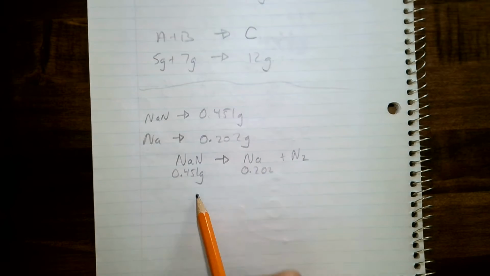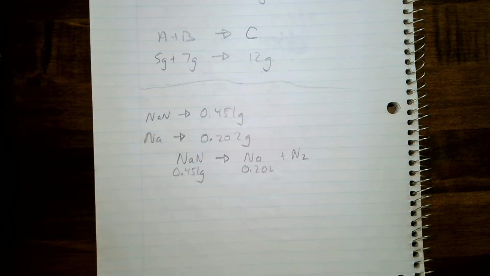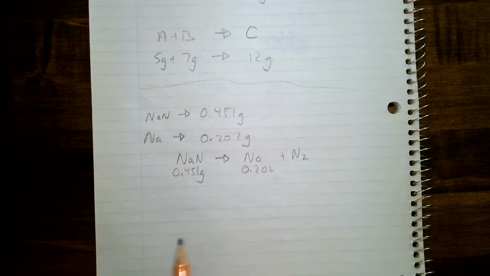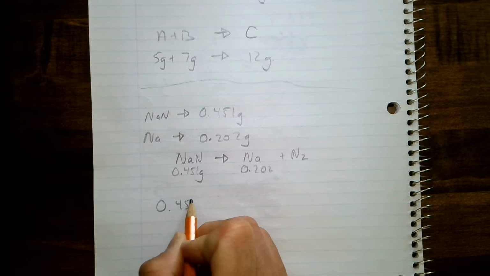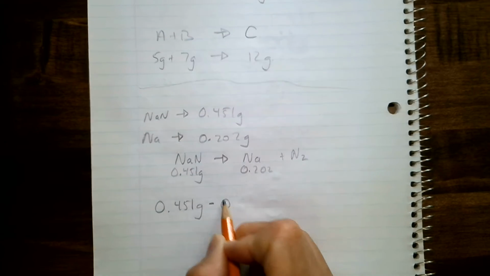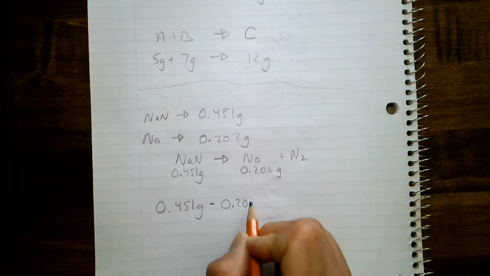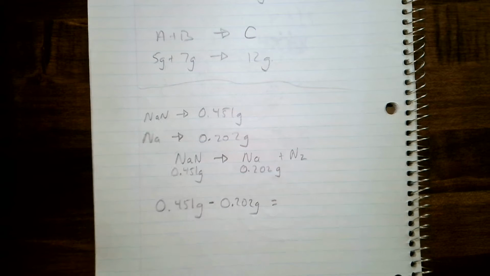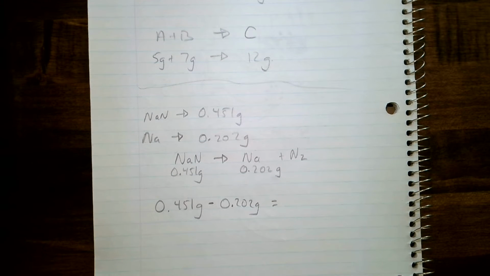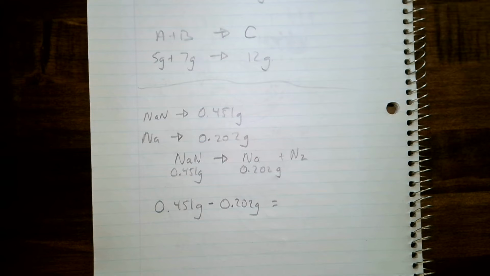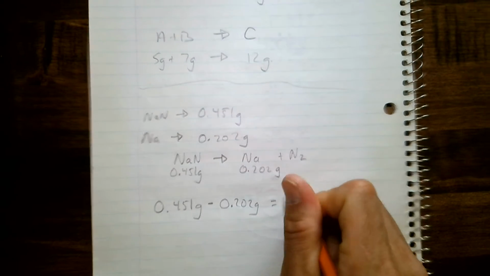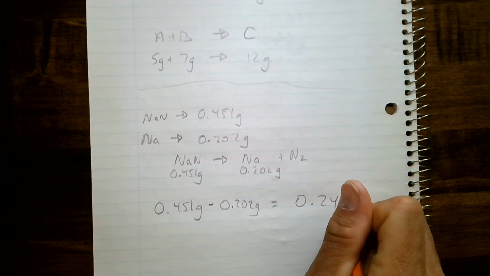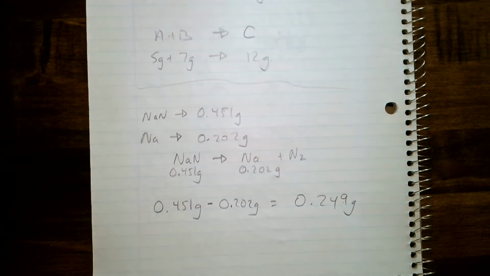So, how do you go about doing this? Well, what you do is you're going to take the total here, right? And you're going to take your total here, 1 grams. And you're going to subtract your units, 2 grams. And then whatever you're left over with is going to be your nitrogen gas, right? Hopefully you were able to figure that out. So you subtracted 0.20. And then you're left with 0.249 grams.